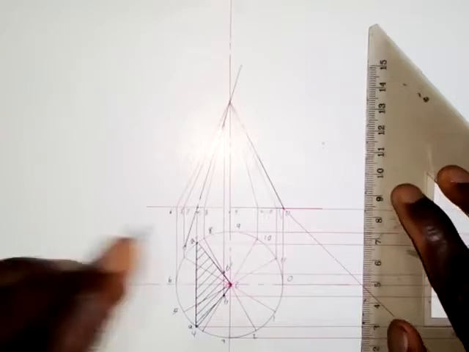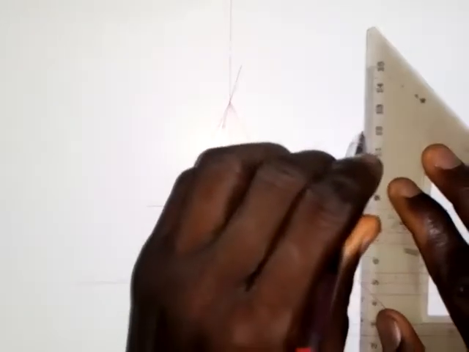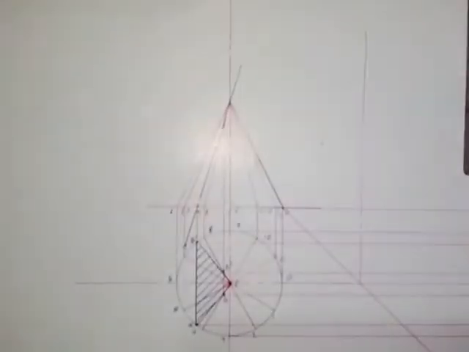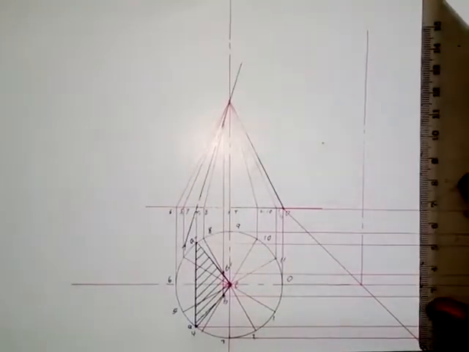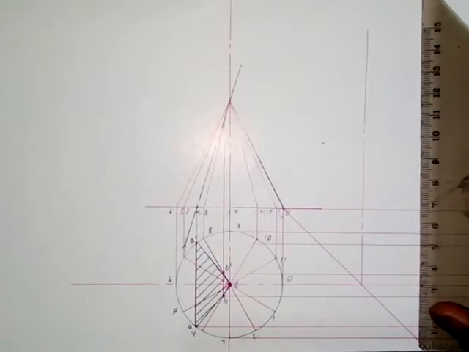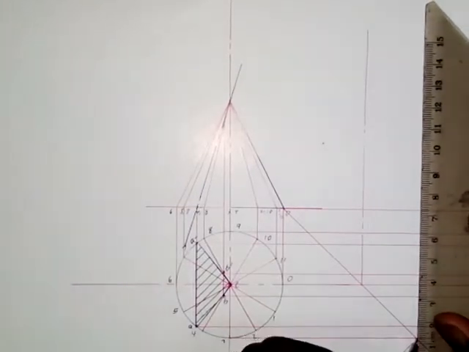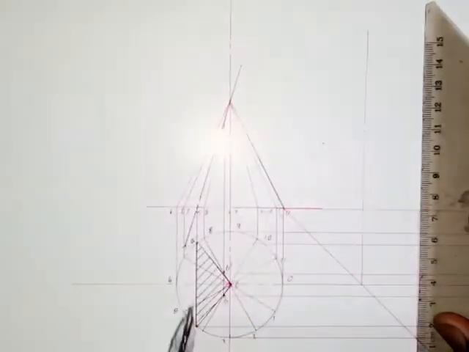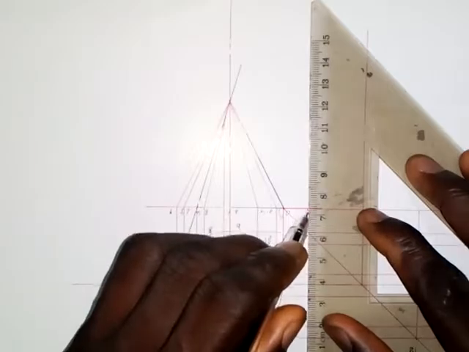So draw a vertical center line like this. Okay, so the next thing I'm going to do is draw a line from this point, the line that comes out from this end of the circle. I will draw a vertical line from here, touching this point, and then also from here I will draw a vertical line touching this point.